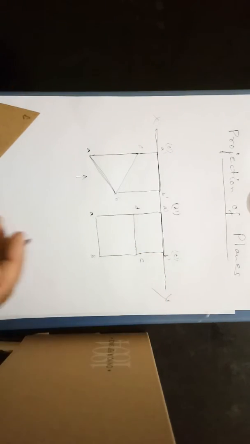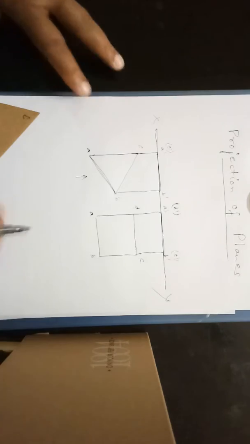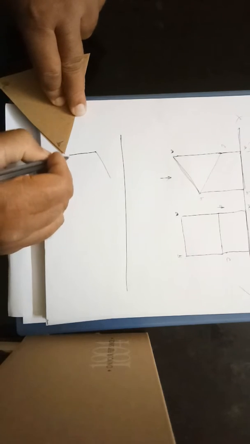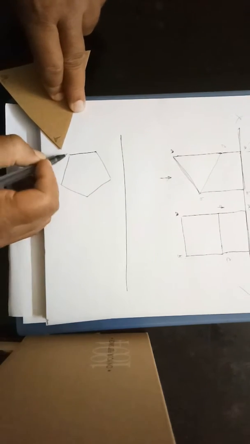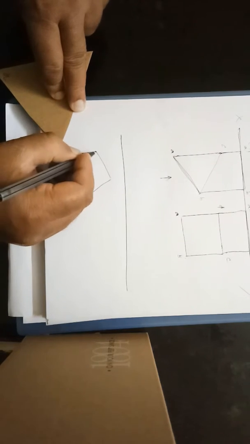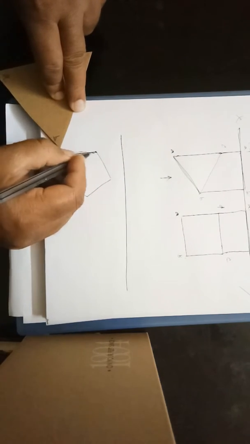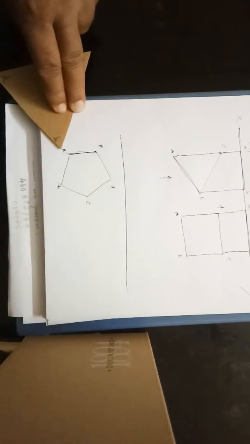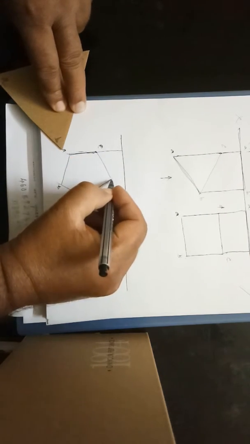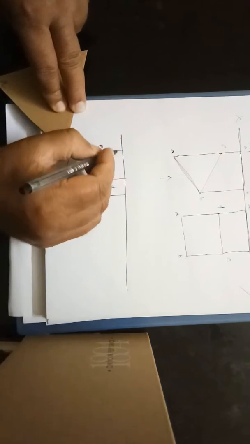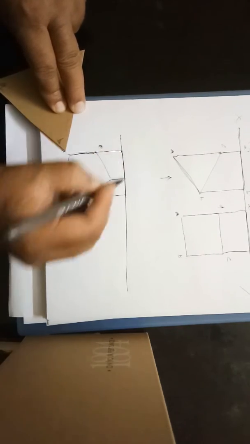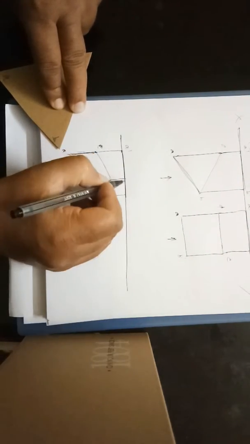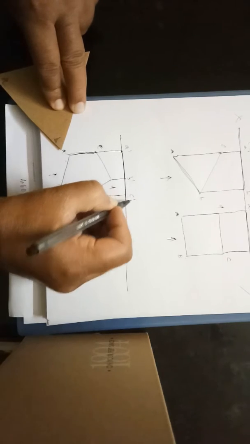Similarly, if you have a pentagonal lamina, this will be the initial position which you have to draw. This will be the edge which is resting on HP. A, B, C, D, E. So AE is the edge which is resting on HP. Draw the front view on the XY line. This point is A dash, which is visible to you from here, and this is B dash, and this is C dash.